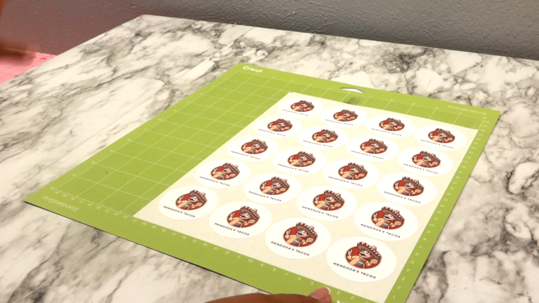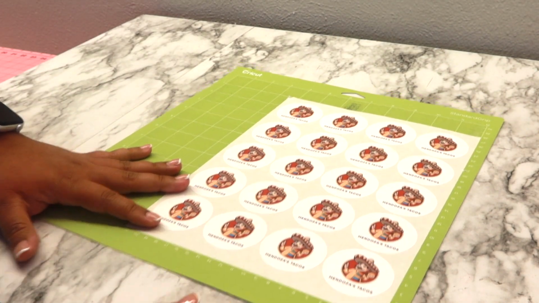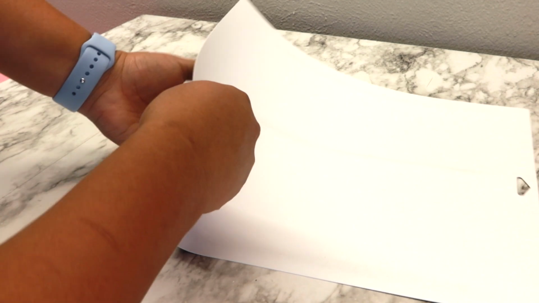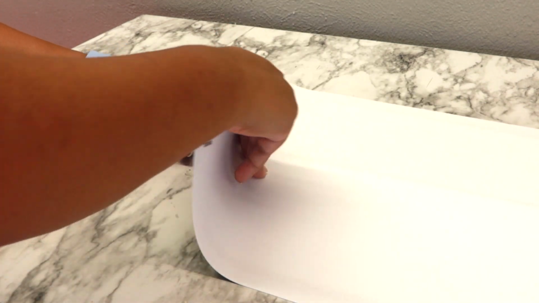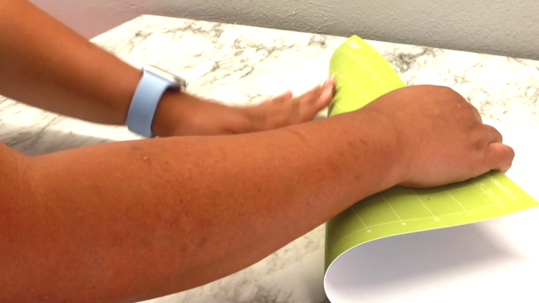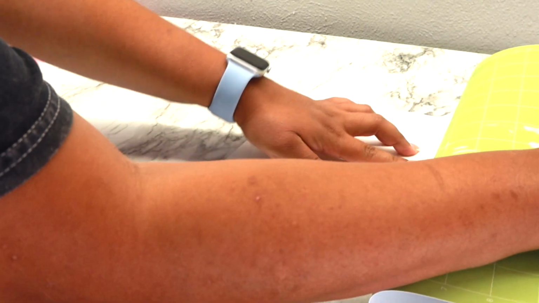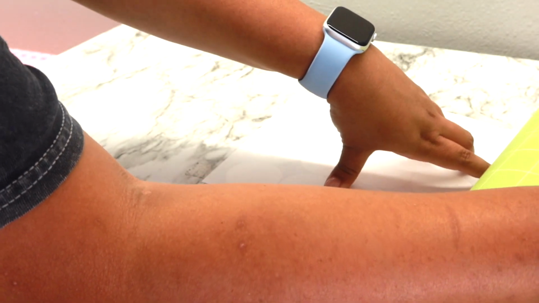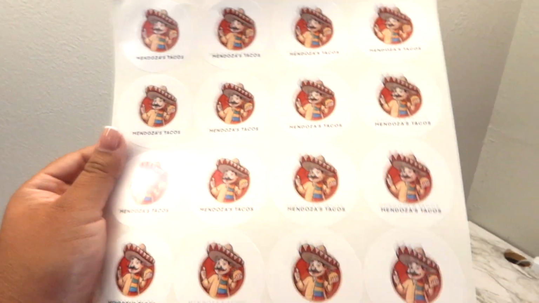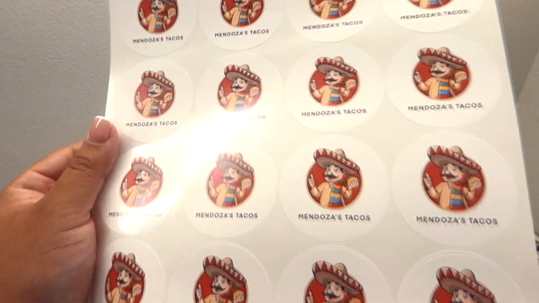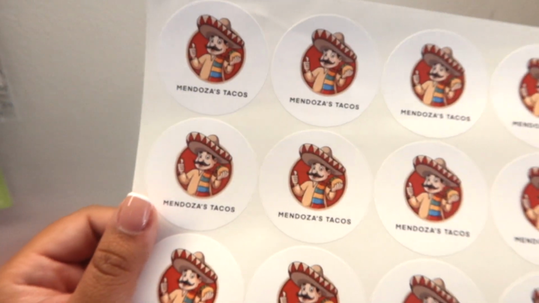And next, what I like to do so you're not tearing the backing, I like to gently flip my mat backwards, and I like to pull the mat back while I'm releasing the sticker paper from it. And these are the results. You guys can see the stickers are cut individually, the backing is still on, everything is super nice and bright.